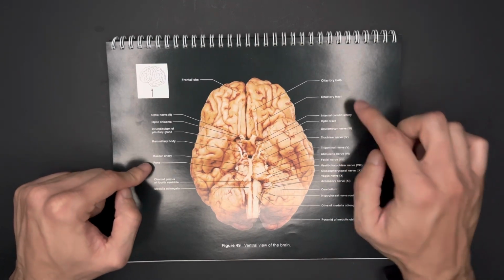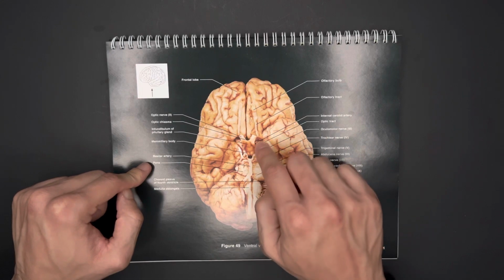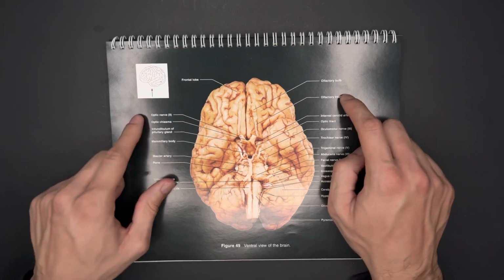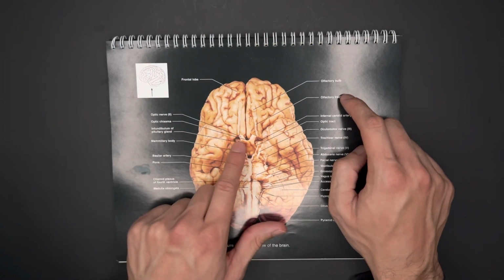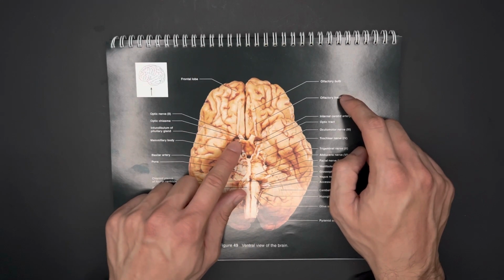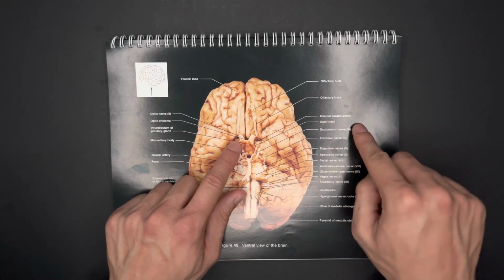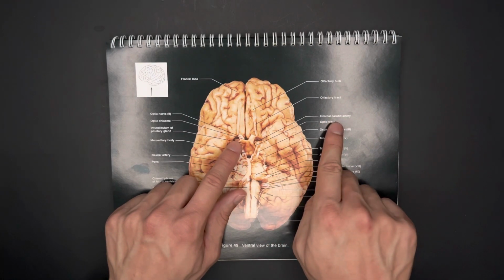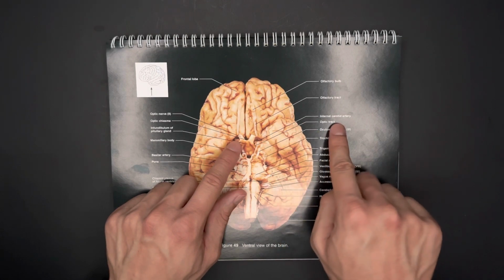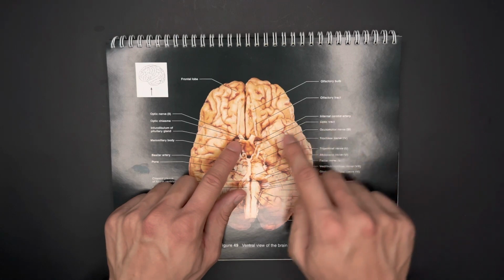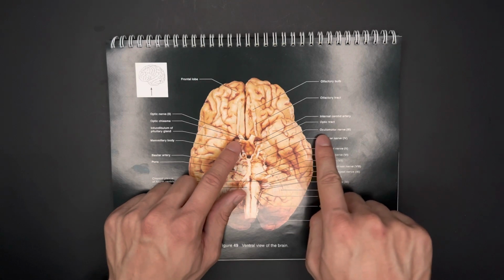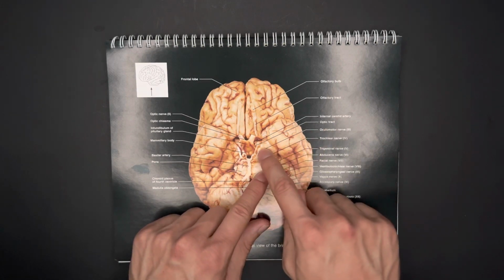Here we have the olfactory bulb. Below that will be the olfactory tract. And then on this side, the optic nerve, number two. Optic tract, the internal carotid artery will be here, and then third will be the oculomotor nerve, so that would be here.